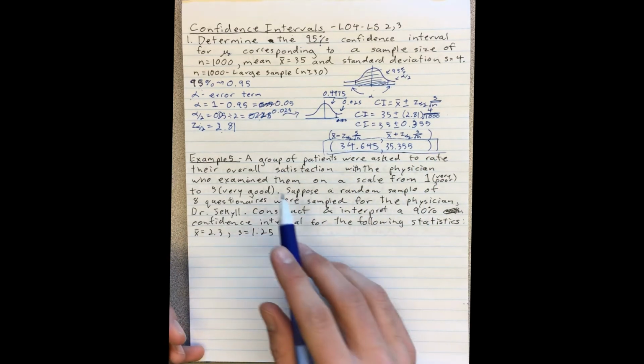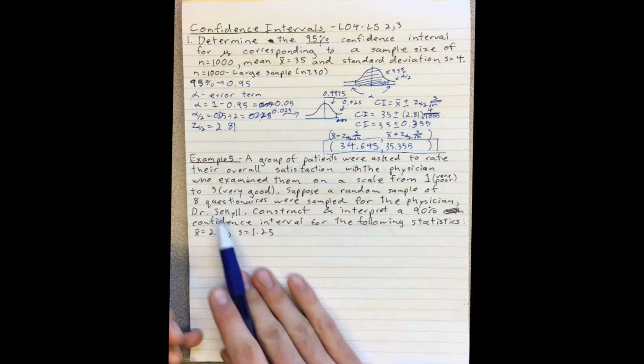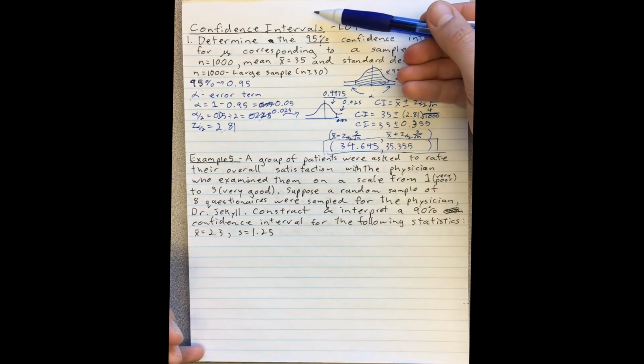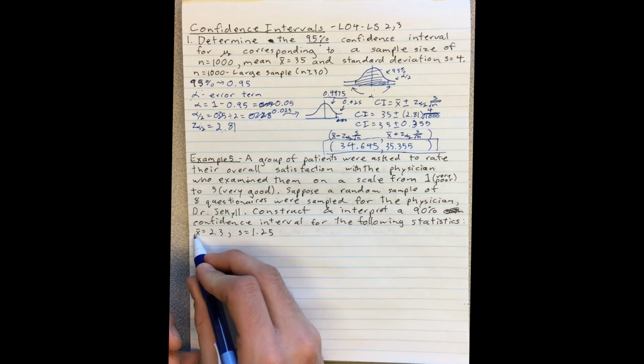Okay, so example number 5. It's the same sort of thing, but we have to use the numbers that we're given here to figure each of these out. Okay? So let's write out what we know.